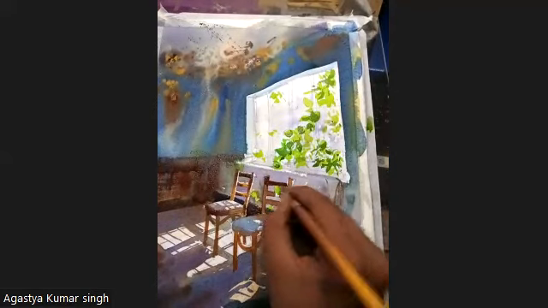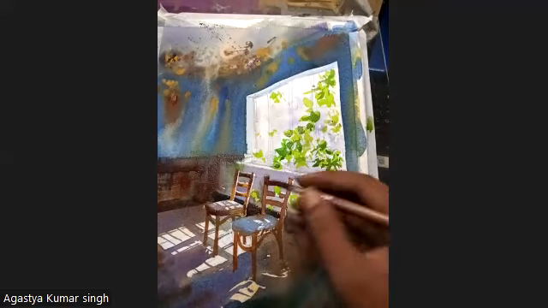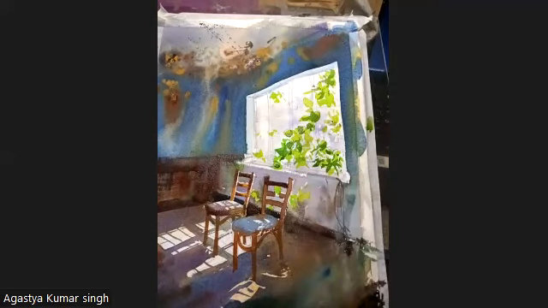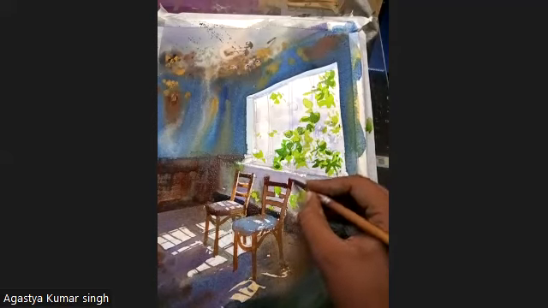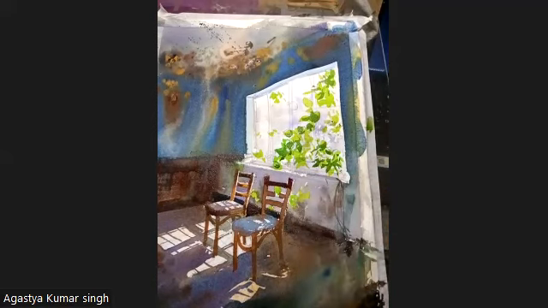So the chair I'm making now, it's a vermilion with violet color. I've mixed both colors, and the vermilion quantity is more than the violet. So you'll get a kind of reddish brown color. That's what we need here. That kind of golden color.